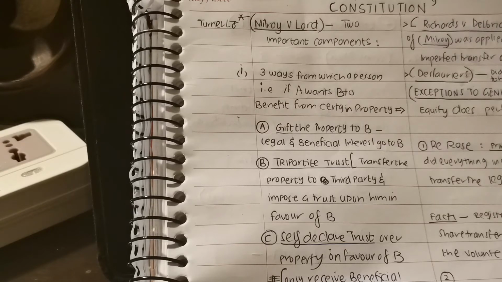And number two is a tripartite trust. For a tripartite trust, what happens is you transfer the property to a third party, and you ask him to hold it on trust in favor of B. So you impose a trust on a third party, party C, and then that party C holds it for B, right?